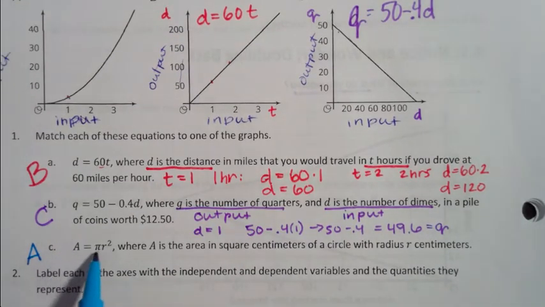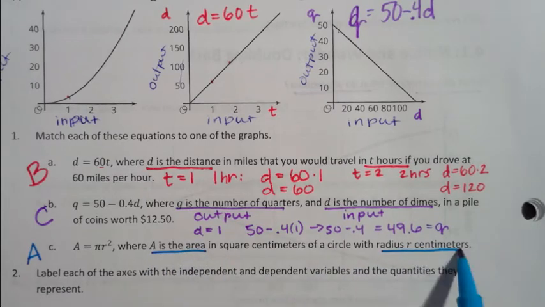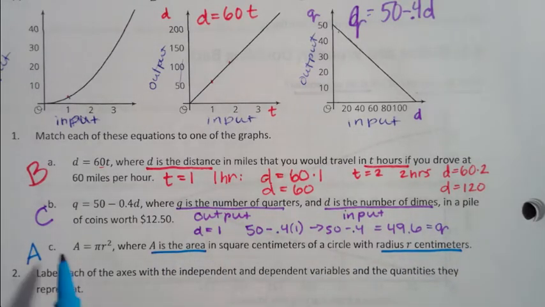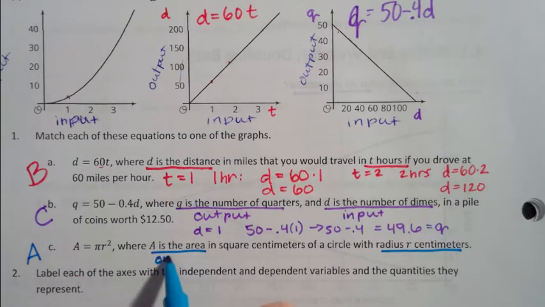So A equals pi r squared, where A is the area in square centimeters of the circle with radius r. So A is the area, radius is r. A is by itself after the equal sign, so that's our output. Radius is inside the rule, so that's our input.